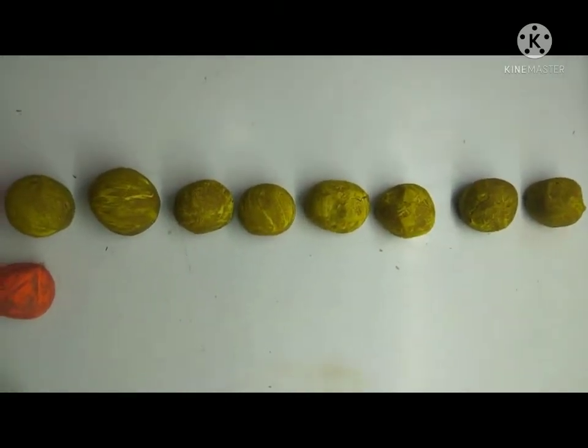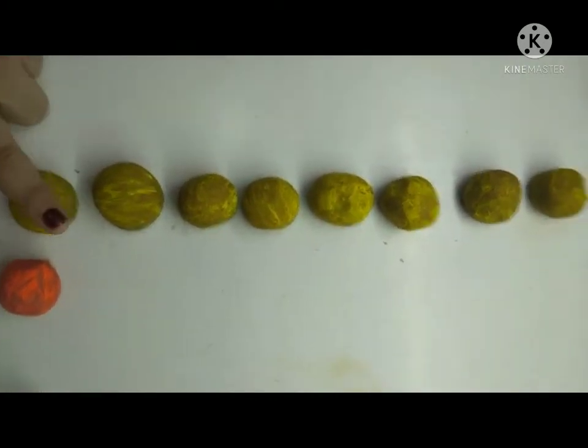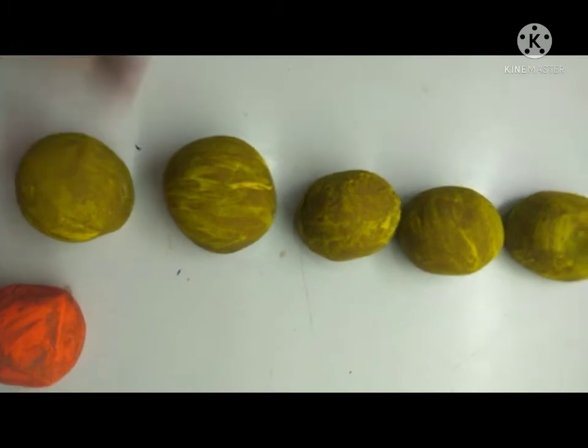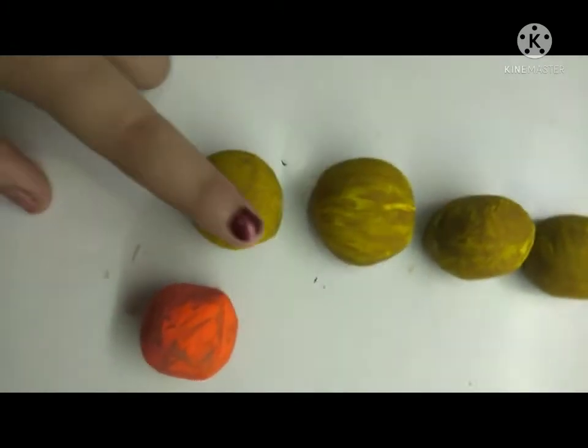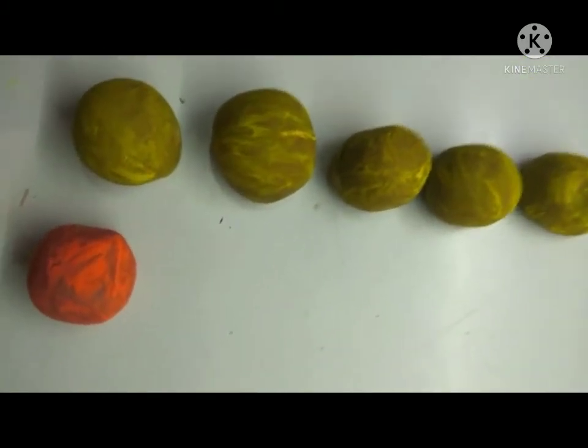So in this video we are going to learn something new, that is how to make an atomic structure. These are the electrons, and these are the neutrons, and these are the protons. Now, as I have made from dough, means atta, and I have painted, as you can see, and these all, because if you have clay you can do it from that also.